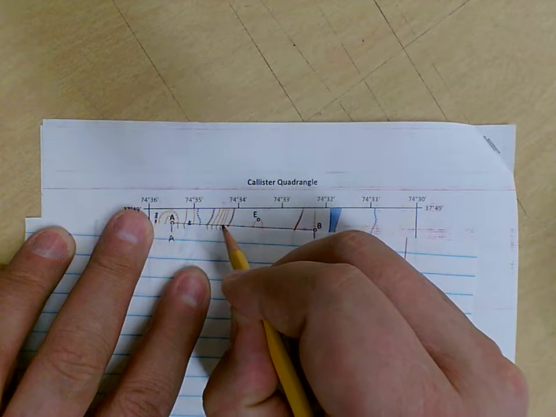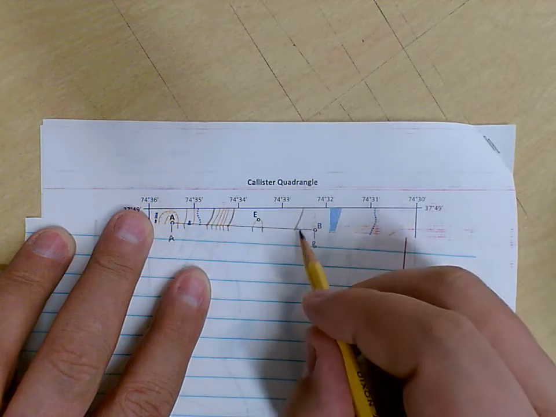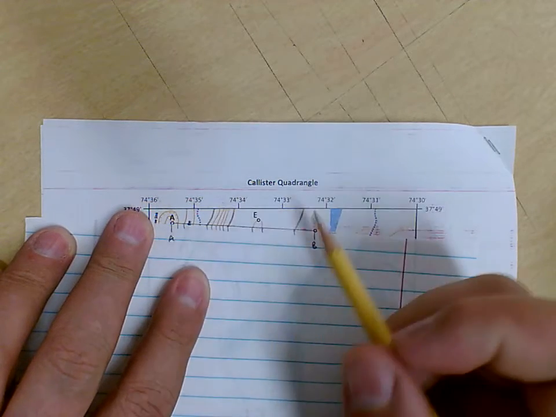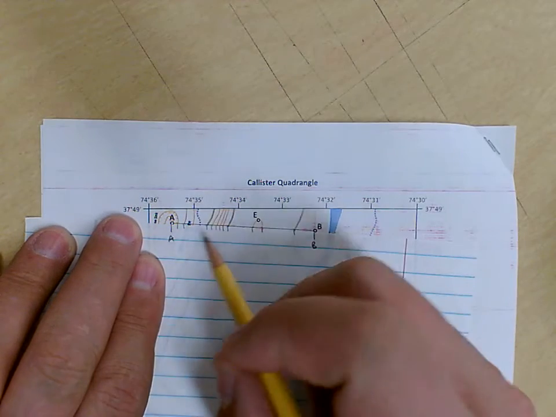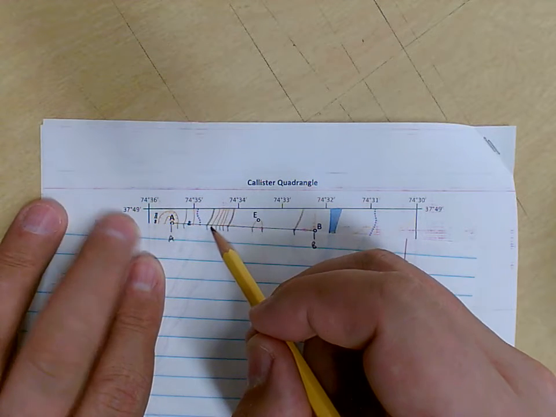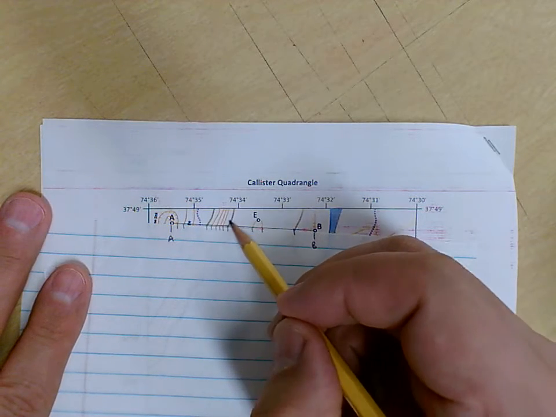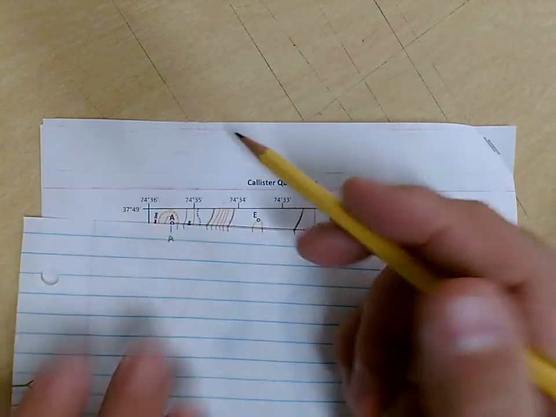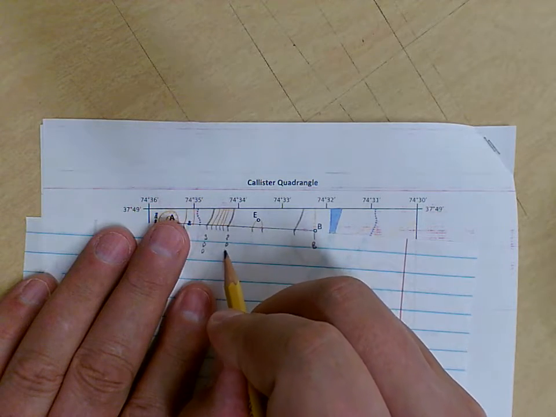Now they get very crowded in here, so I want to be very accurate, very careful. And I want to, again, mark every point where an isoline crosses my path. Once I have them all marked, now what I need to do is figure out what the values of them are. Some of these are darker index isolines, meaning that they're labeled. So I want to know what this one and this one are. This one is 300 and this one is 200. So I can easily label those 300 and 200.